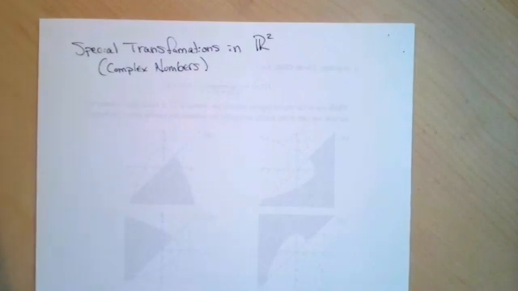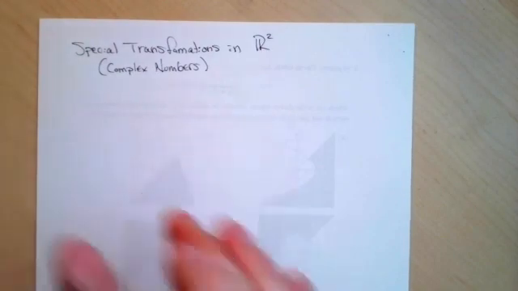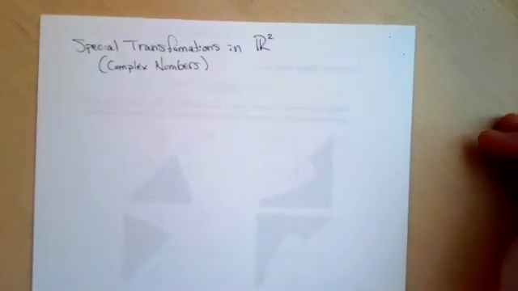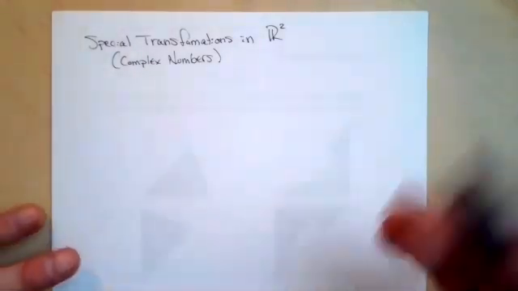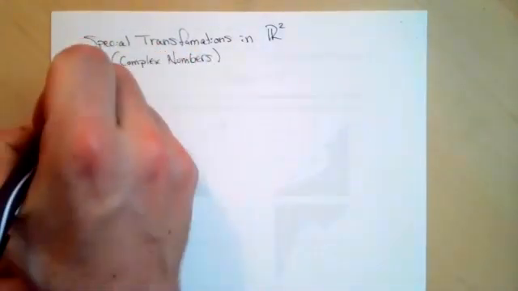And we can actually use matrices to represent complex numbers, which is kind of interesting. So I kind of just like to throw the idea at you. And then if you guys are curious about it, take a look at the section in the book on it. We will be skipping that in general, though.